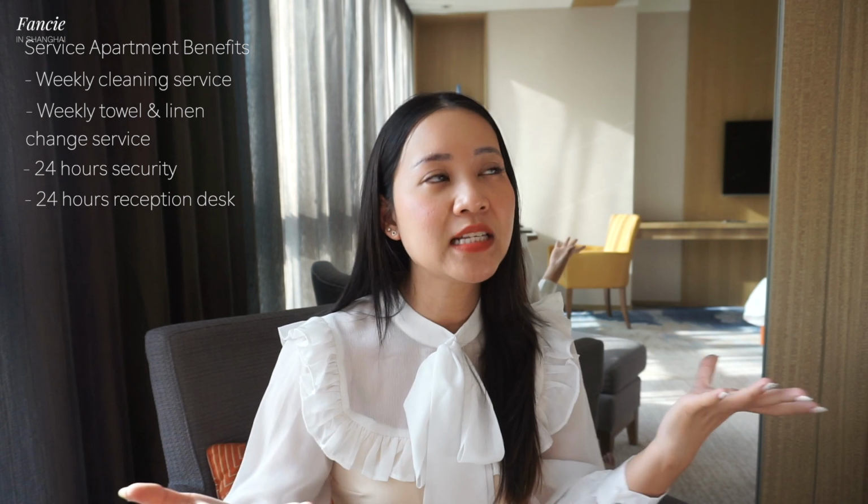Within the high-rise building, I would say there are also subcategories. There's a regular high-rise building and there's also the service apartment type. If we are talking about service apartments, you can expect some more benefits, and those benefits could be a weekly cleaning service, weekly towel and bed sheet change service, 24-hour security, a 24-hour reception counter with staff who can speak English. Some service apartments also provide you with internet.